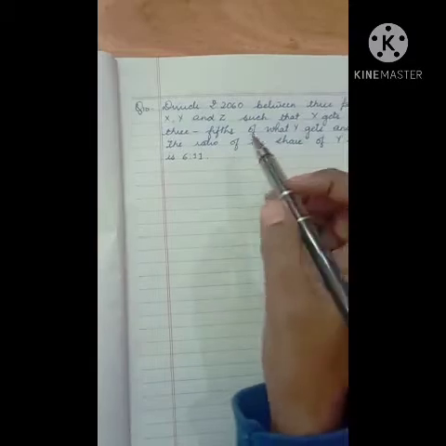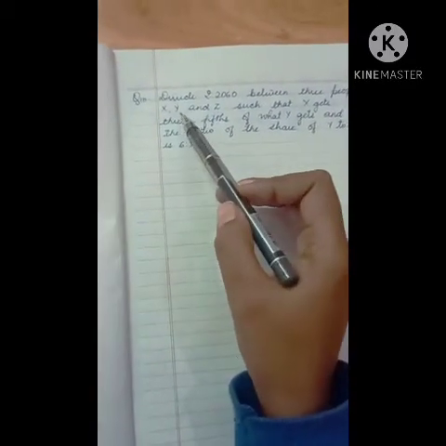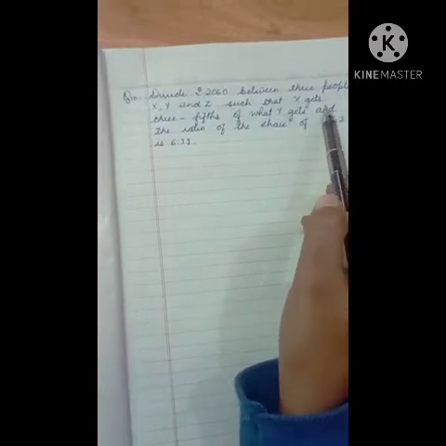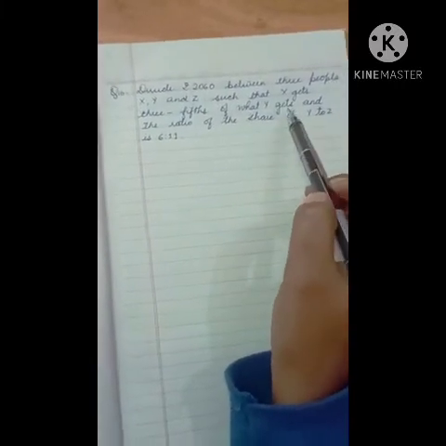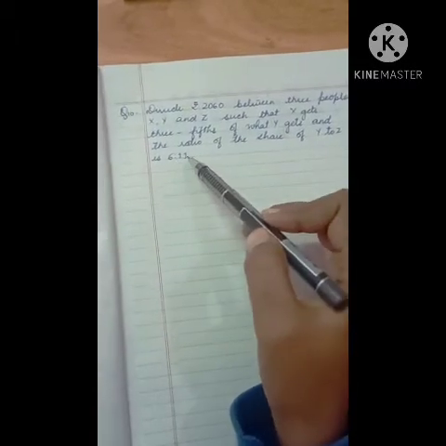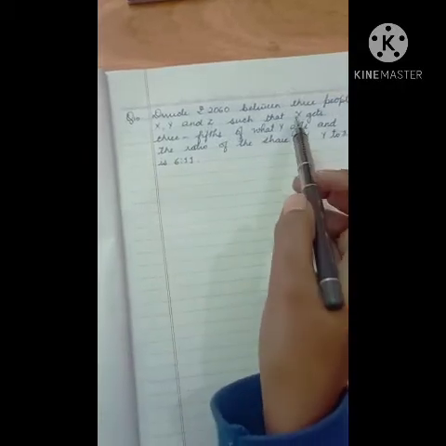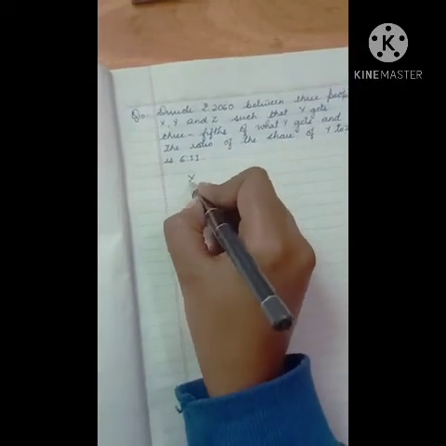Question number 10. Divide rupees 2060 between 3 people x, y and z such that x gets 3/5 of what y gets, and the ratio of the share of y to z is 6 is to 11. See what is given, that x gets what?